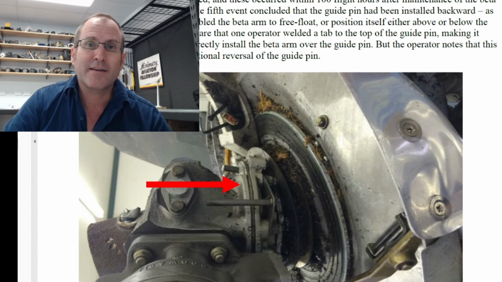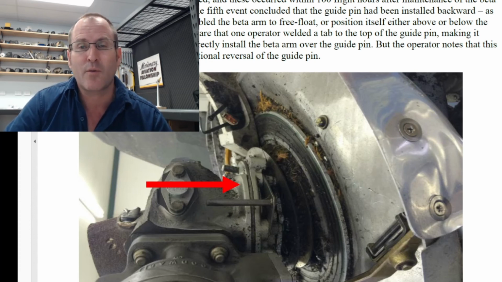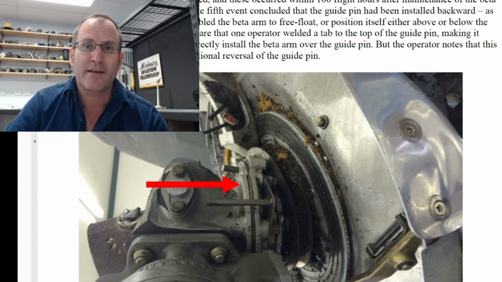So this advisory just highlights some of these issues and is trying to get owners and operators to do a quick inspection of their aircraft to make sure that no more aircraft crash because of this reason.